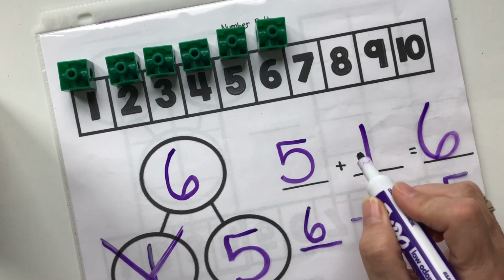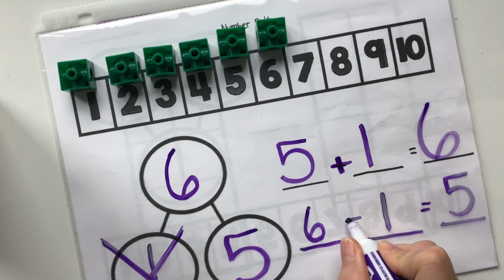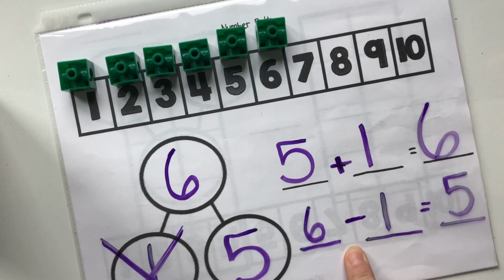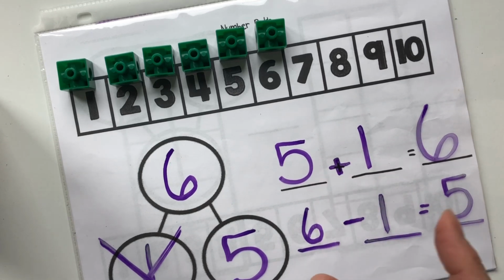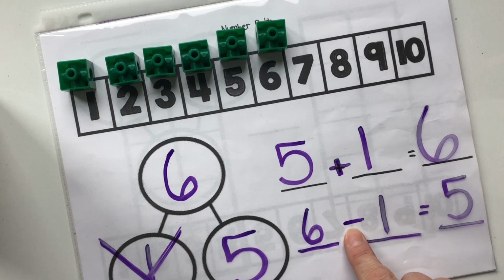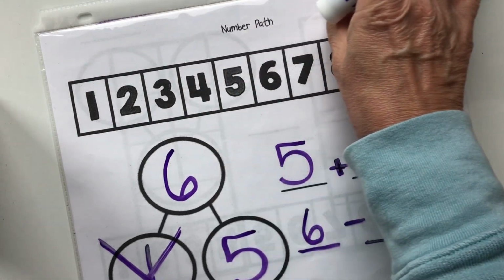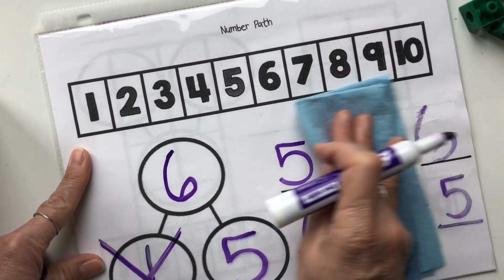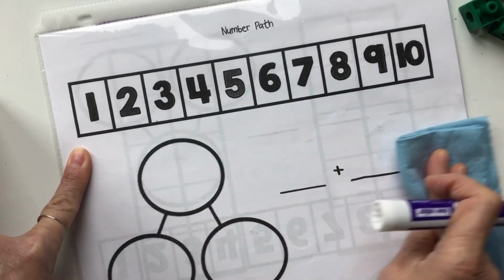Great. Now when you're writing your number sentence, you make sure you're using the correct symbol or sign. Plus means join together. Take away means just that, you're going to take some away. Now, I want to show you what you can also do with this, okay?